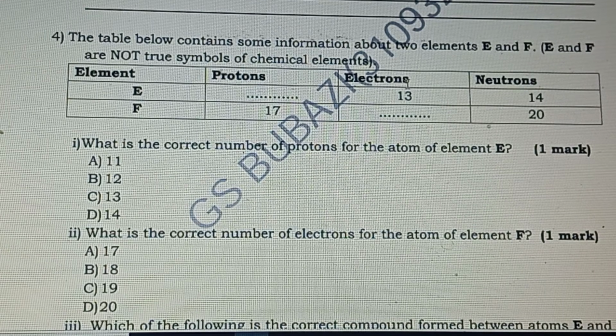Means that the number of neutrons is equal to the mass number or atomic mass minus atomic number, or number of protons, or number of electrons. For E, because we have the number of electrons, the number of protons is also 13, because the number of protons is equal to the number of electrons. Means that the best option is C.